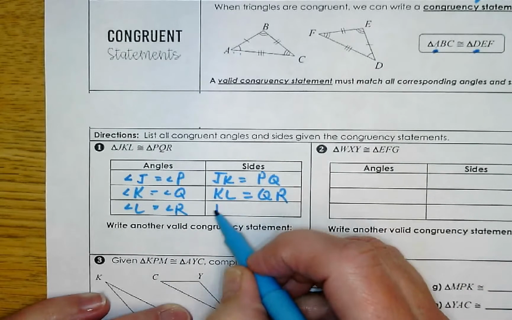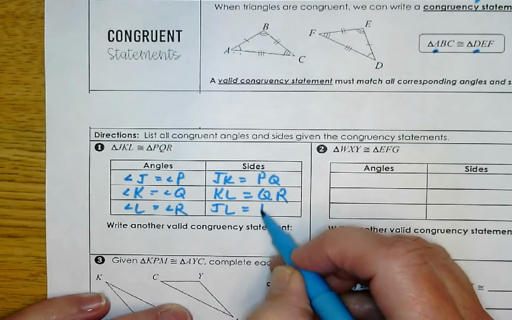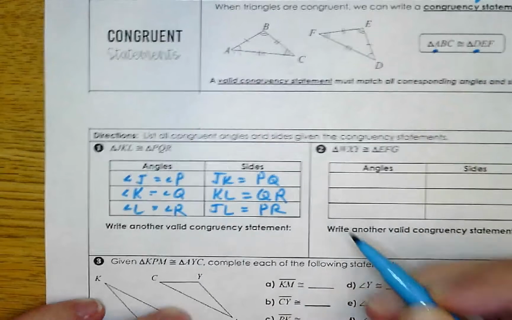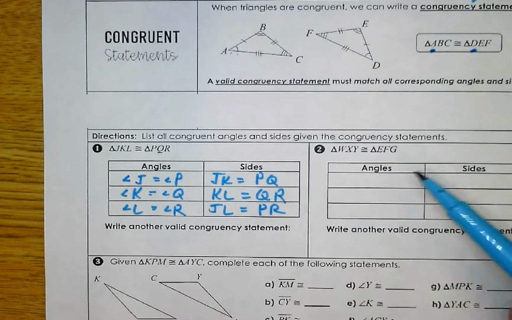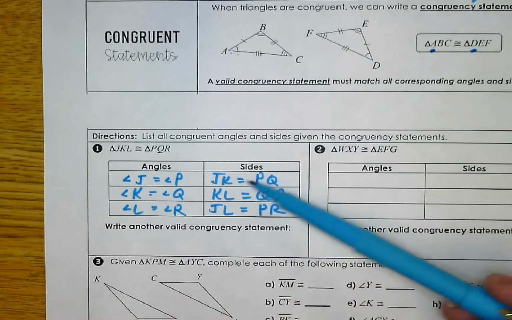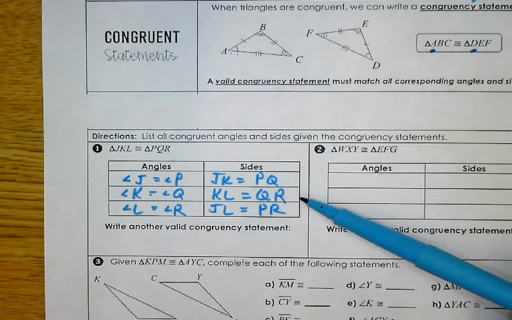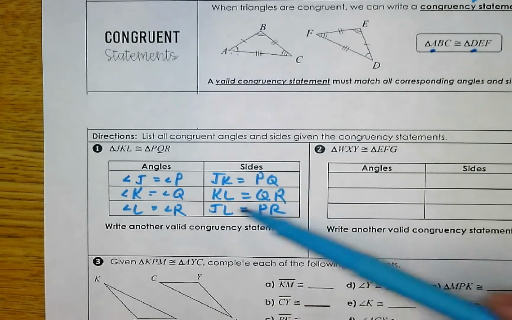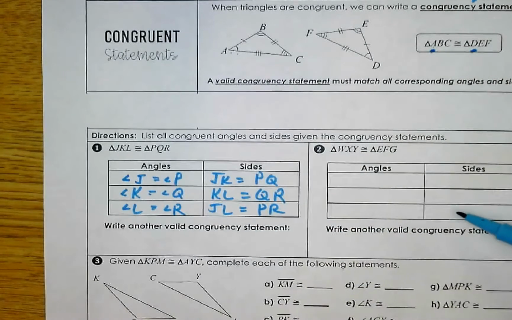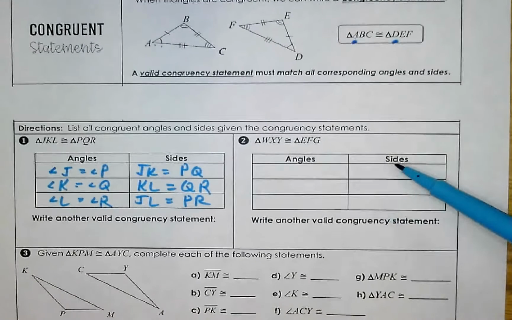And then the last one, JL, is going to match up with PR. It doesn't really matter which one you do first. And just because these pieces are equal doesn't mean they're all equal. It's just this set of sides is equal, this set is equal, and this set is equal. Okay, why don't you stop the video and do number 2 on your own.